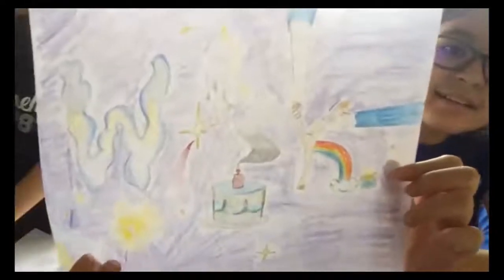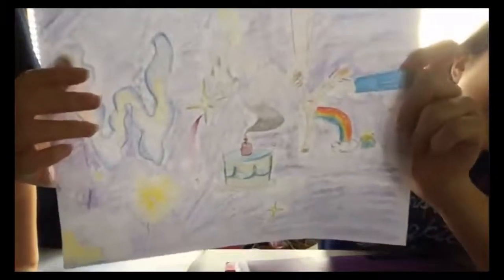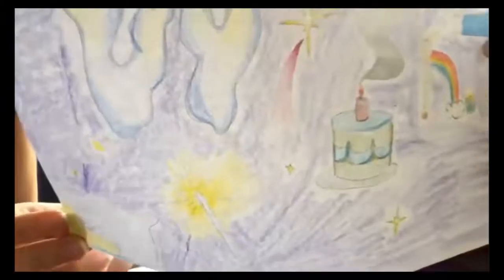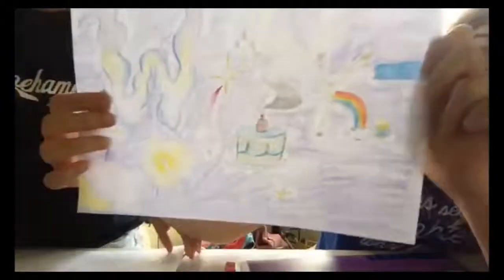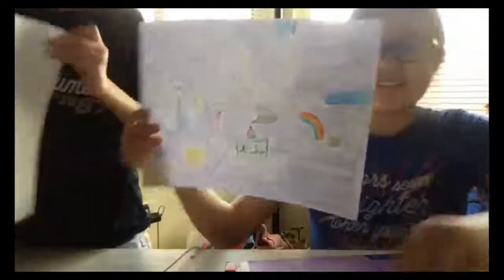Here's mine. Oh, that's looking so good. If you can't see it, there's a unicorn right there. I love it. I love the value in the W too. That looks really nice. There's a girl down there sleeping because wishing, you know. Different colors. Yeah. Very nice. Thank you. Thanks, ladies.